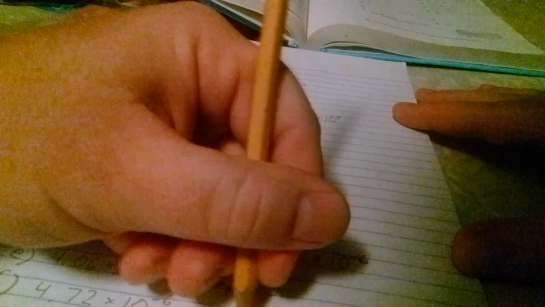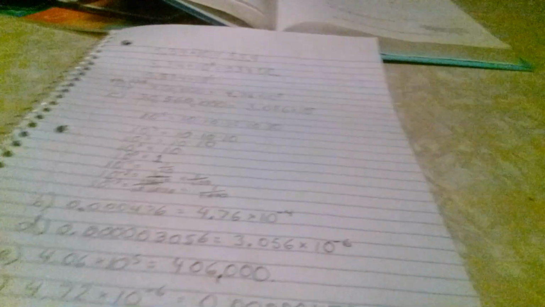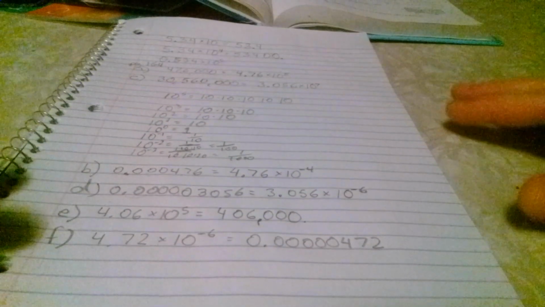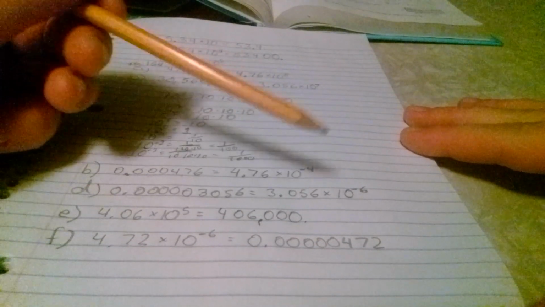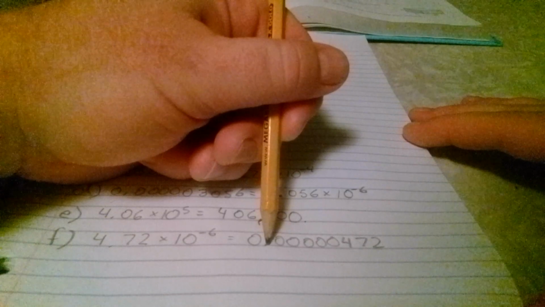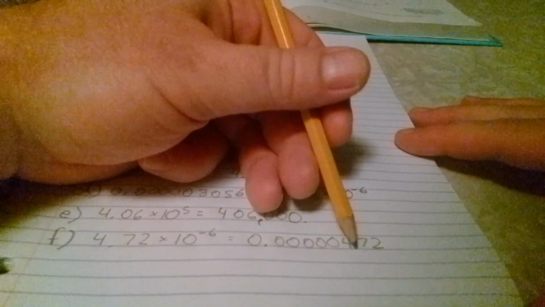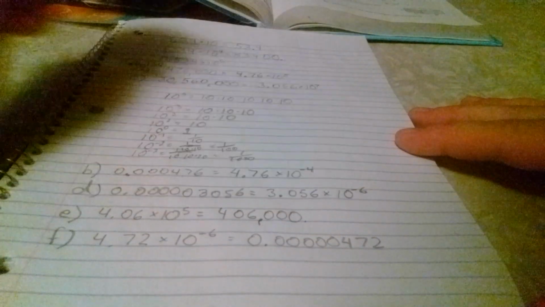So I'm going to have a 0, and then that's where my decimal place is going to be. And I'm going to have 1, 2, 3, 4, 5 zeros, and then the 4, 7, 2. And so you can see if I was to reverse this and move it back 6 spaces, that's where it would be between the 4 and the 7 again.